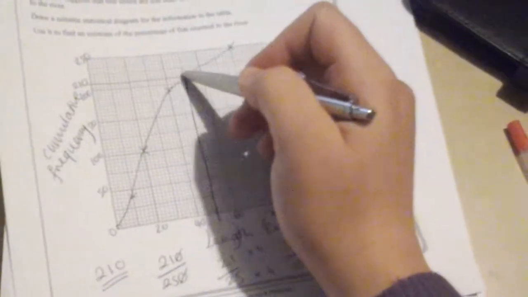The only reason it's an estimate is because of drawing the line on. If I'd drawn my curve slightly higher, then your percentage would have been slightly bigger. So you might have 85% or 83%. Might not be quite the same as mine.